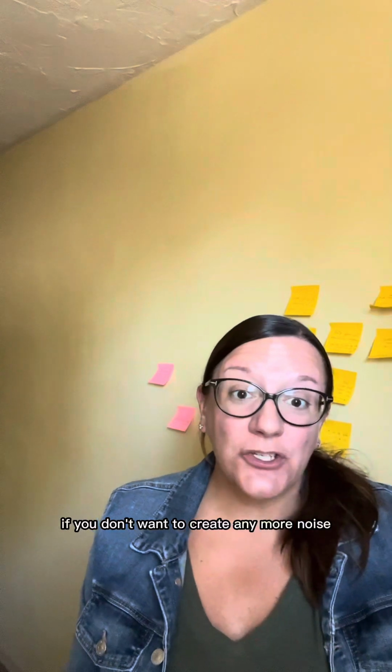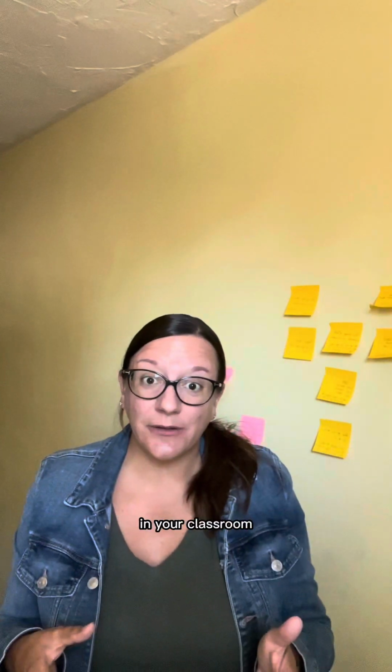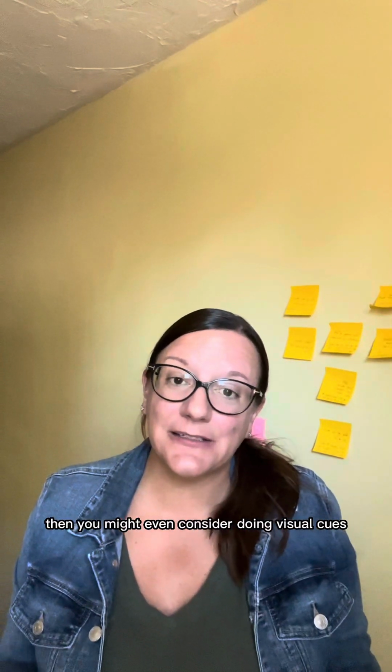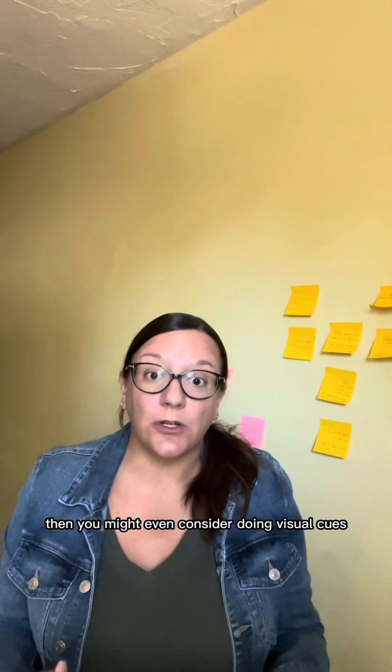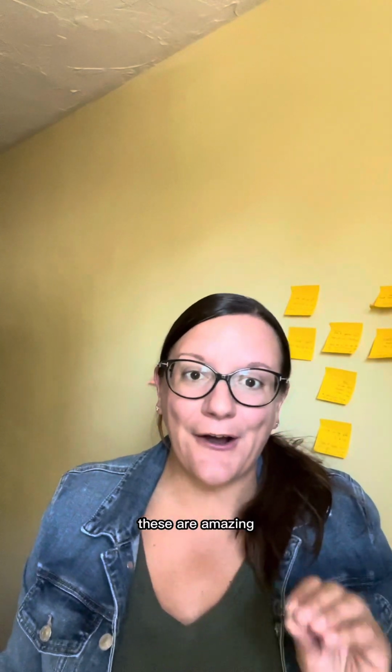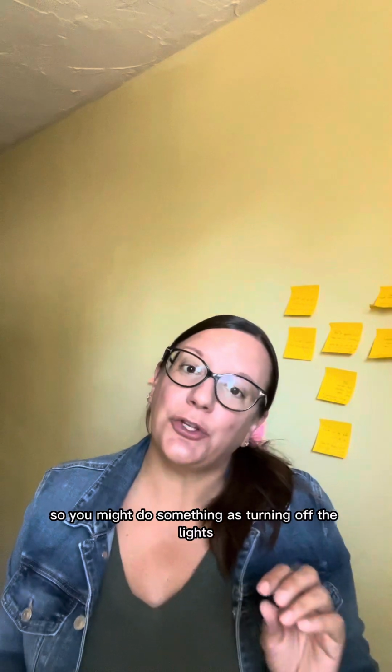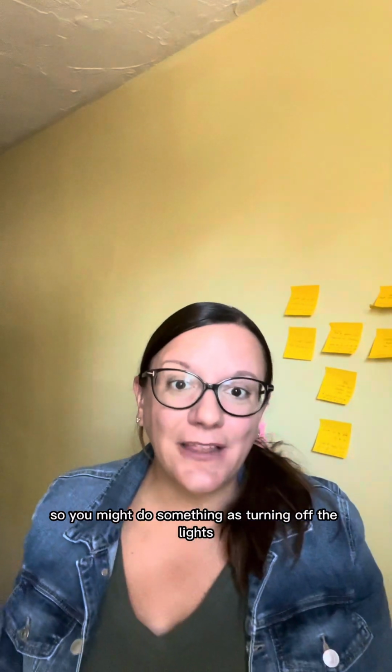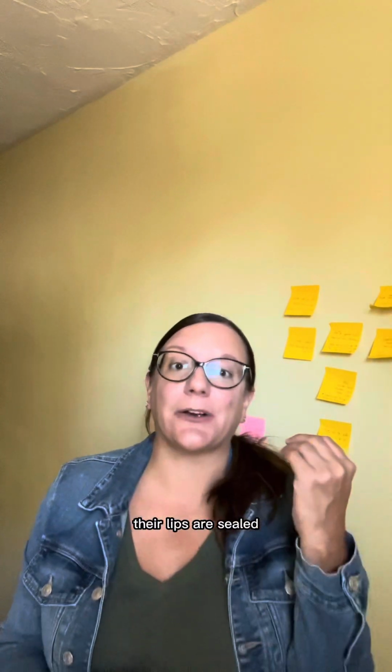If you don't want to create any more noise in your classroom, then you might even consider doing visual cues. These are amazing. So you might do something as turning off the lights. Train them starting tomorrow that when those lights go off, their lips are sealed.